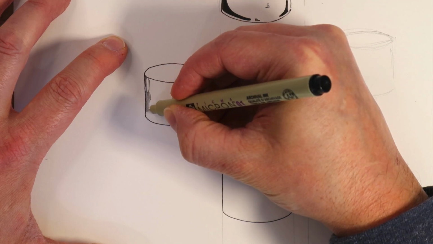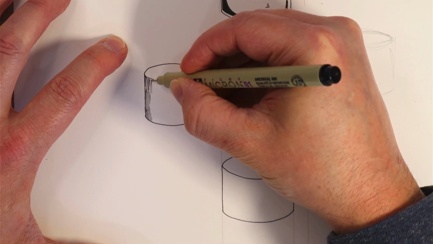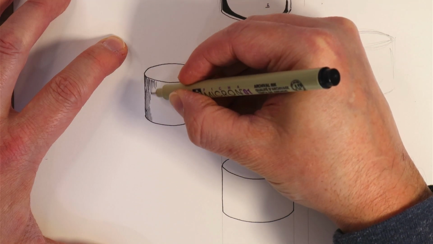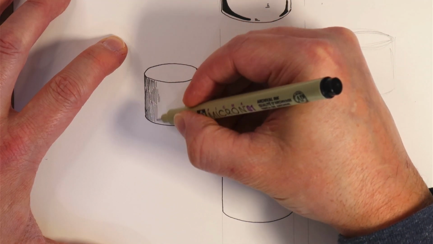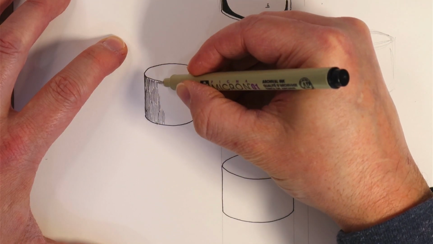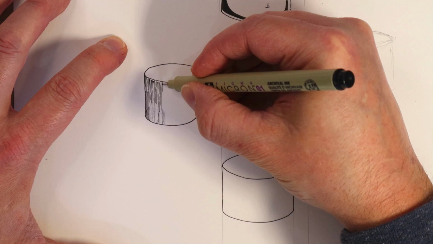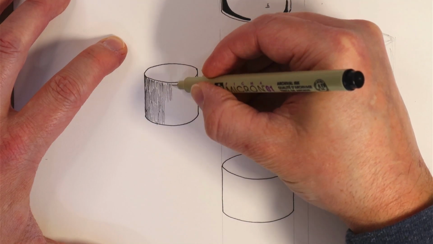We would use the same strategy, where we would just vary how close together our marks are as they're going up the object. And we will get an effect that will be very, very similar, but we'll have a different appearance to it. And you, as the artist, can decide which best serves the goal that you are trying to achieve in that moment. So I'm going to go ahead and just work this up.